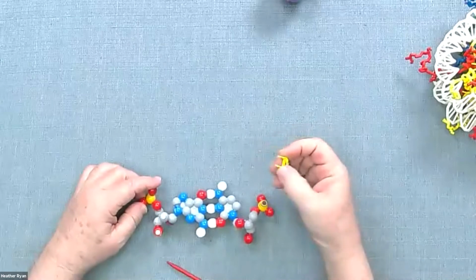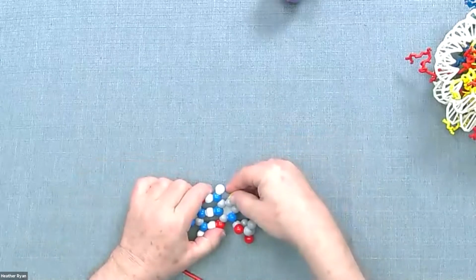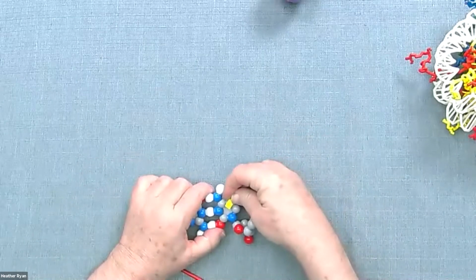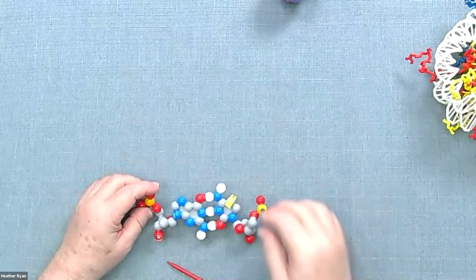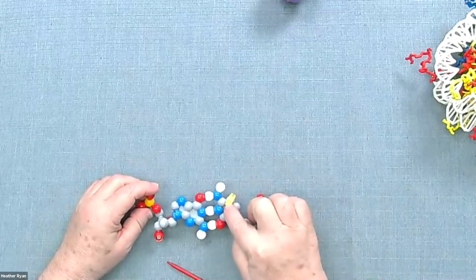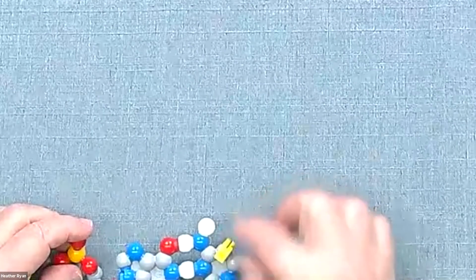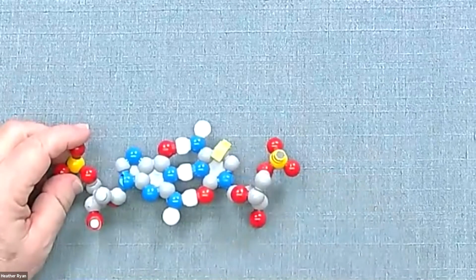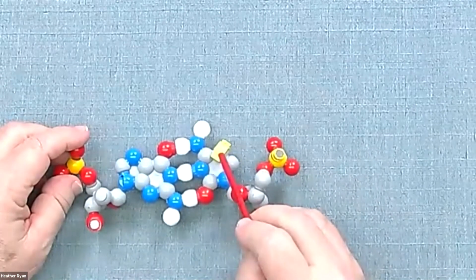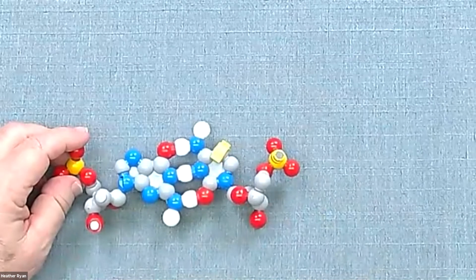So we might represent that by taking one of these hydrophobic yellow clips, because a methyl group is hydrophobic. So I'm just going to put this yellow clip on the number 5 carbon of cytosine.